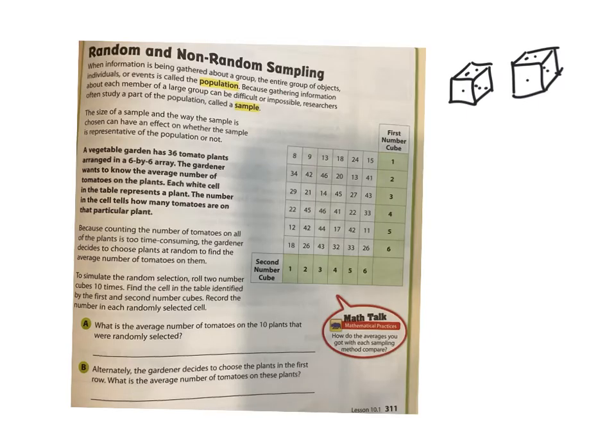Here are the definitions they gave too. The size of the sample and the way the sample is chosen can have an effect on whether the sample is representative of the population or not. So the way you choose your sample could affect whether you're going to get an accurate depiction or not. Let's look at this example they give us.